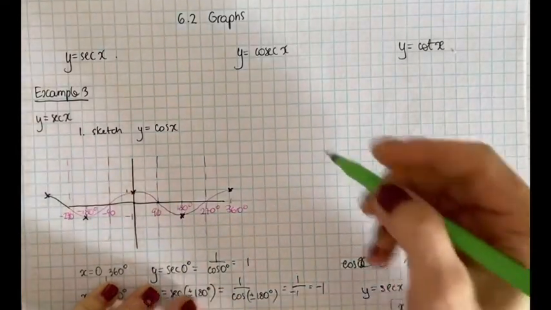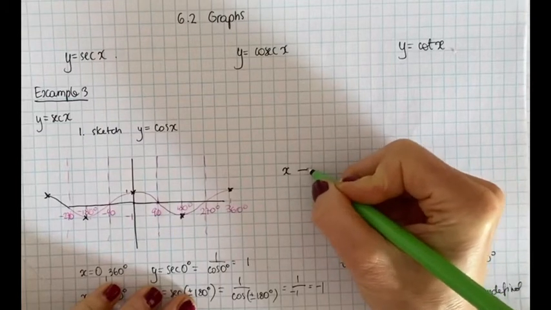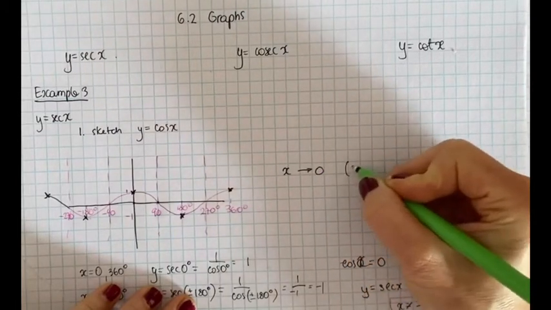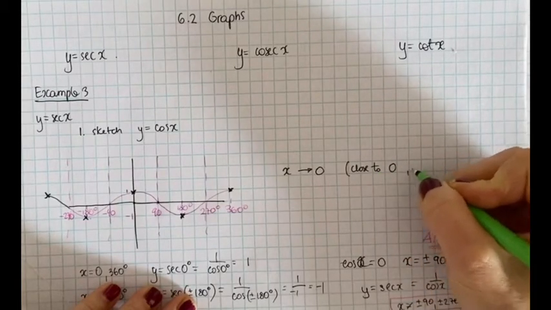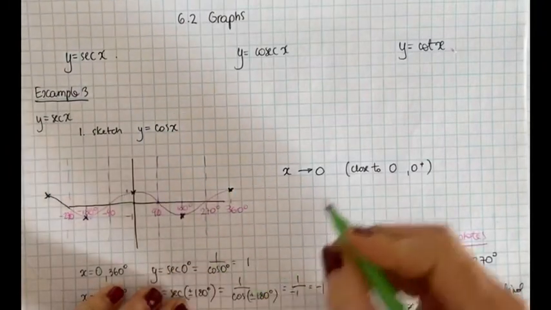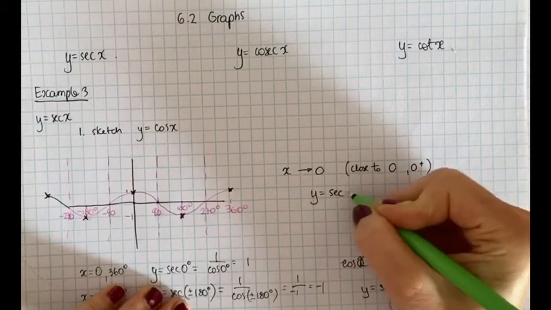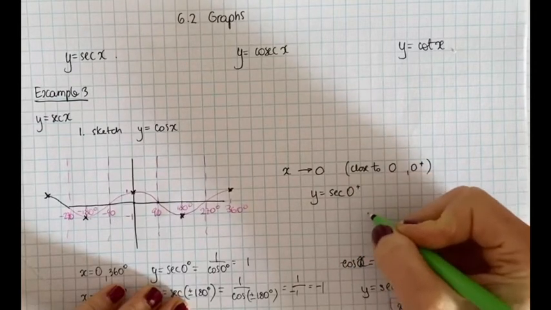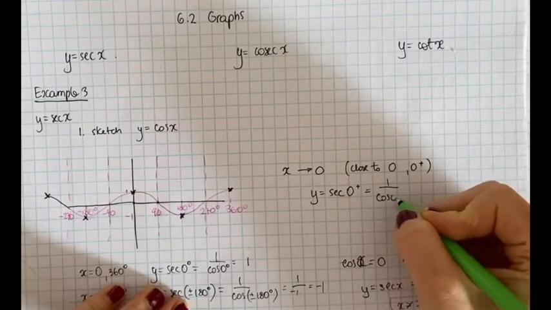So let's have x tends to 0. You can write it as 0 plus if you like, or minus if it's on the other side. So y equals sec of that 0 plus value, which is 1 over cos of 0 plus.